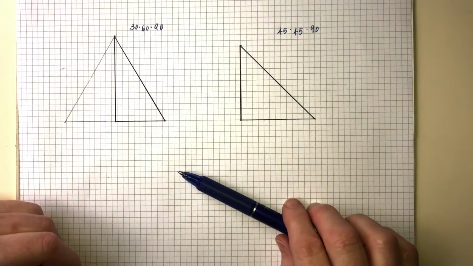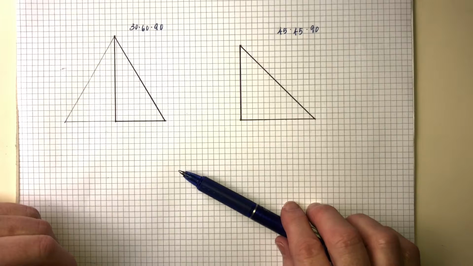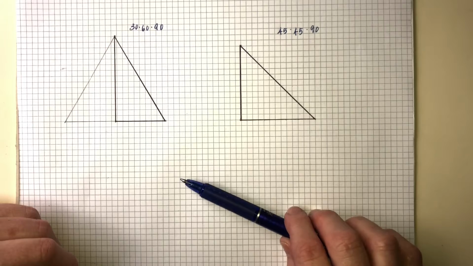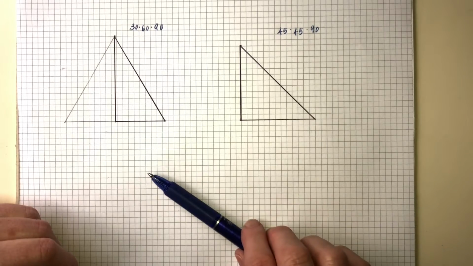Hi everyone, in this video I'll show you the special right triangles. There are two triangles that come up over and over again in geometry, trigonometry, and other math subjects, and knowing the side length ratios will help you solve tons and tons of math questions.